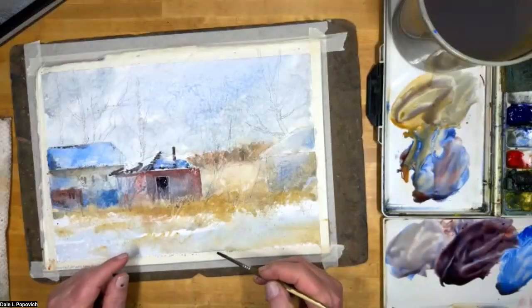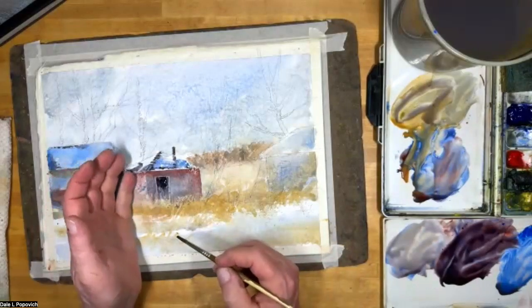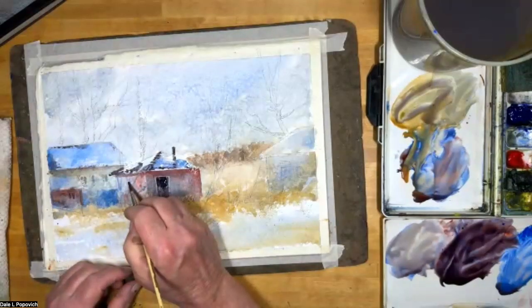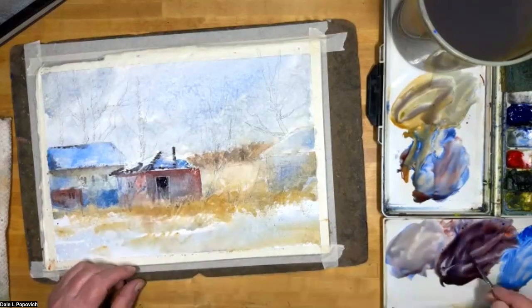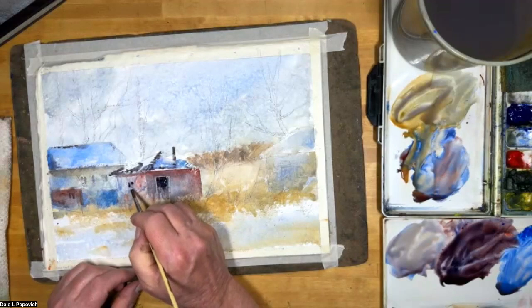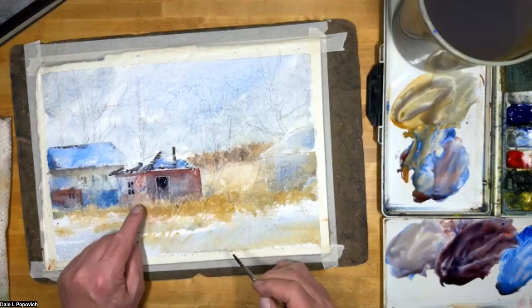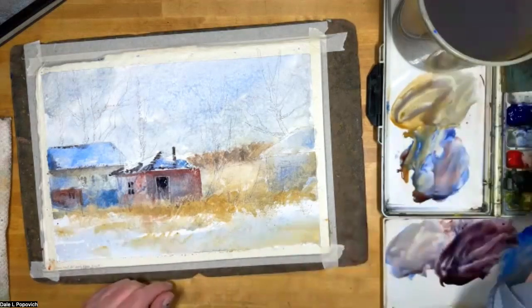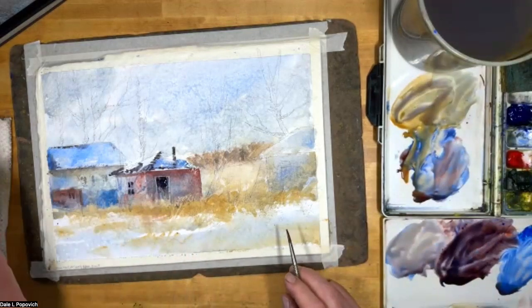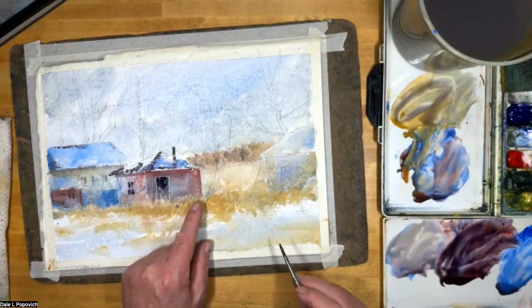Just a little bit. And if this is dry, which it is, I'm going to go ahead and put in the 4-pane window here. Just a little bit to show a little bit of character built up. I know it doesn't show the 4 panes, but I don't worry about that.